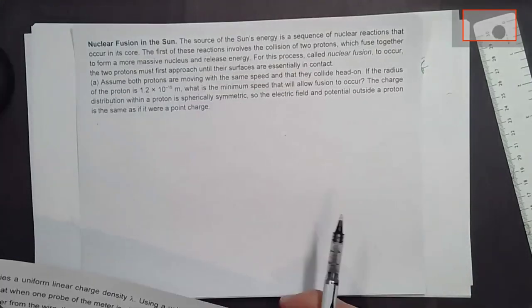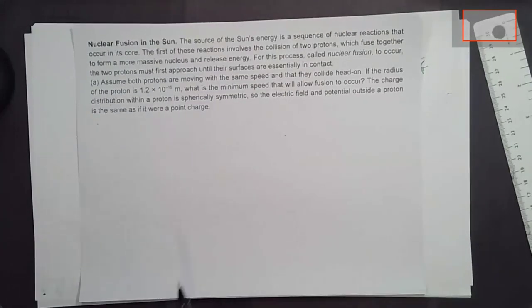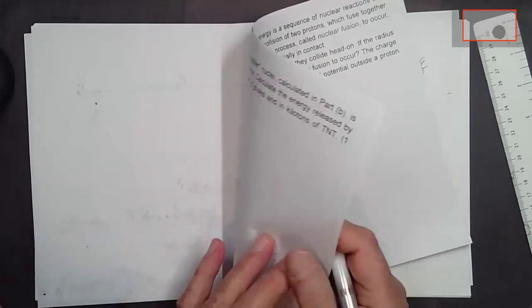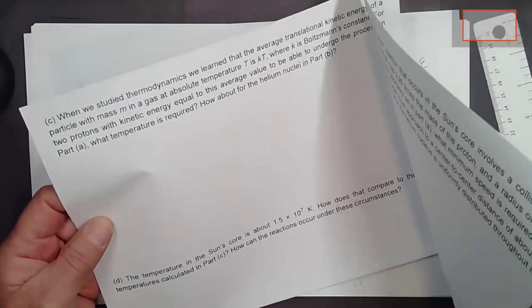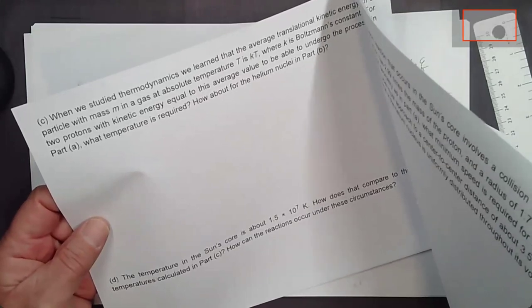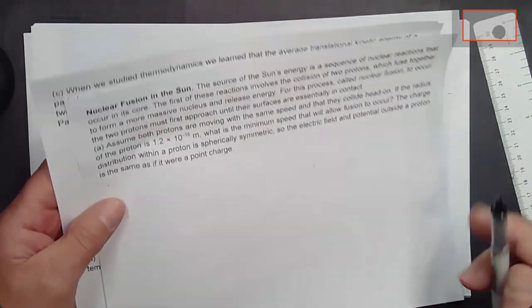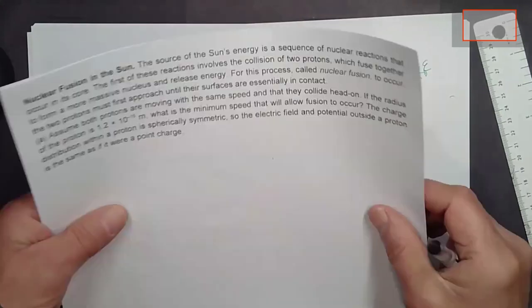Okay, more. Oh, I don't remember if this is the order that I had them printed off or not, but we can do this anyway.